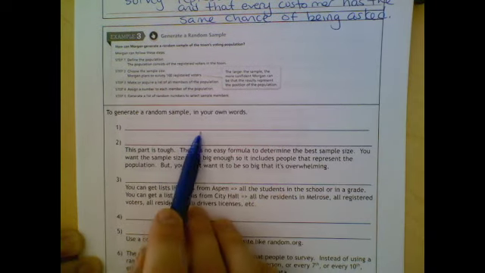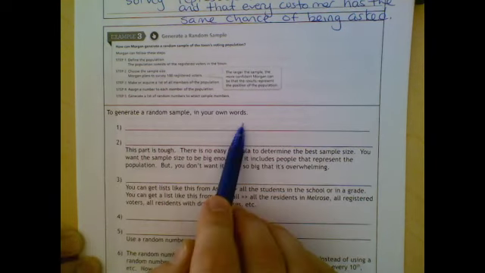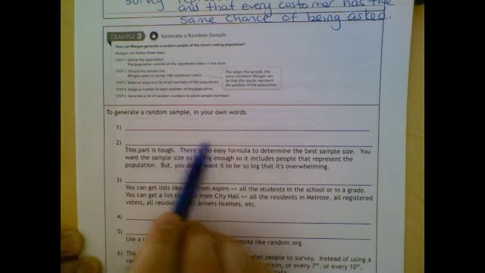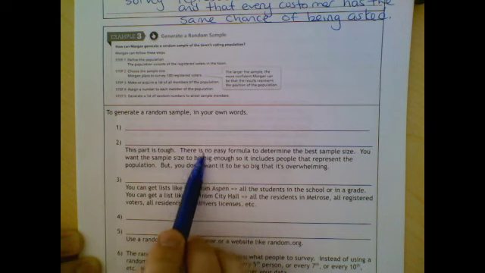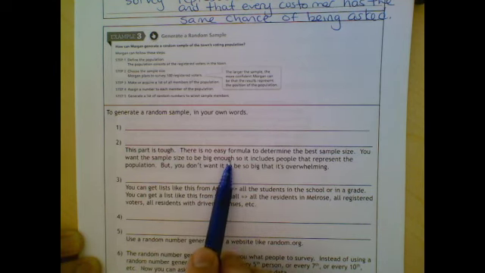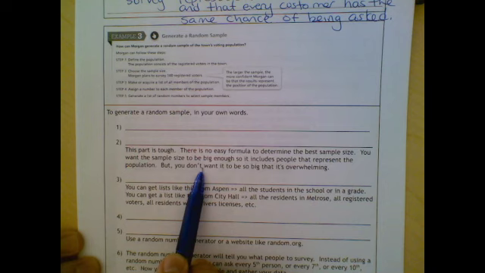So down here, you're going to put this in your own words. So the first step is to decide what your population is. Decide how big your sample size is going to be, and that can be a little tough, because you don't want to have so many people that it's too many, but you also don't want to have a too small sample where the sample doesn't represent the population anymore.